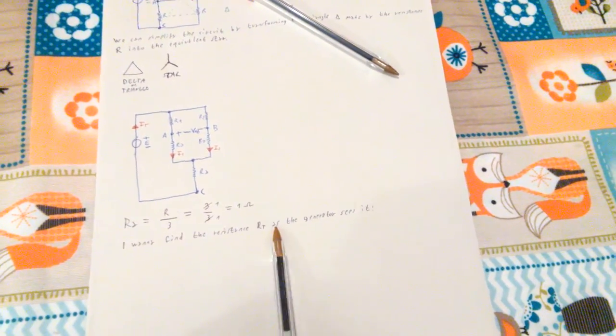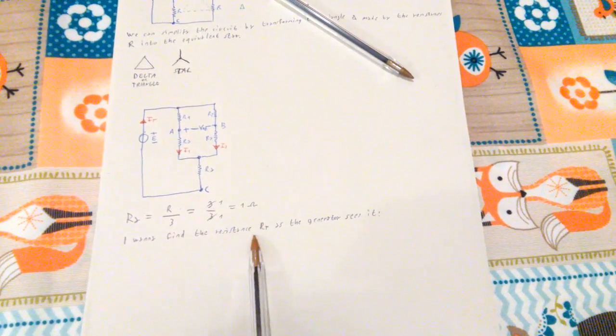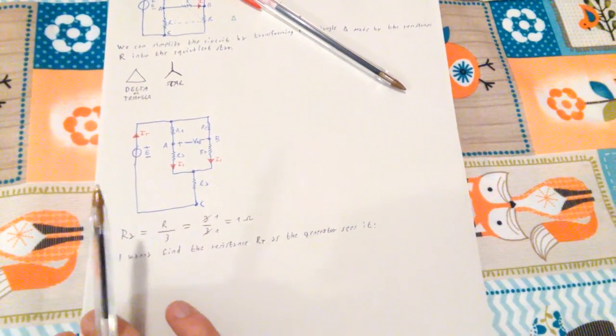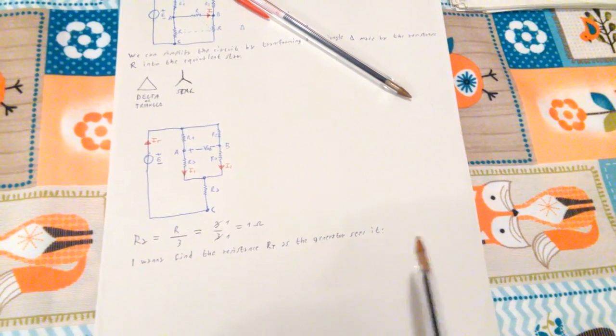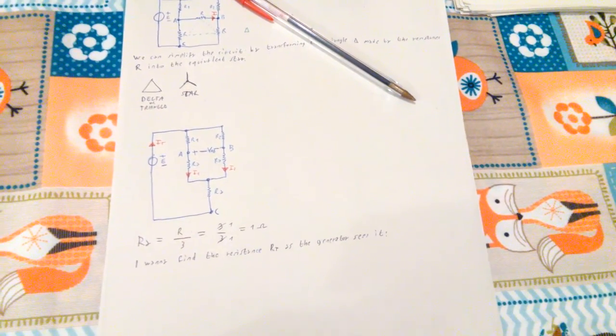So I want to find RT, the total resistance.